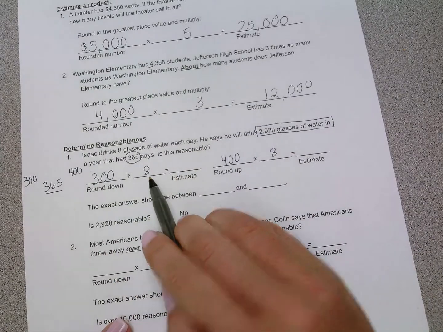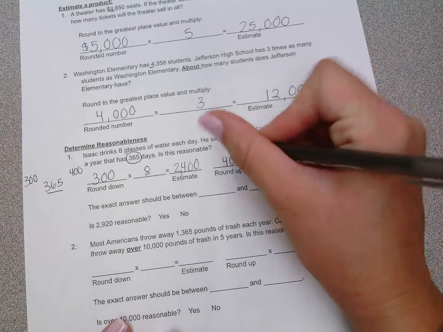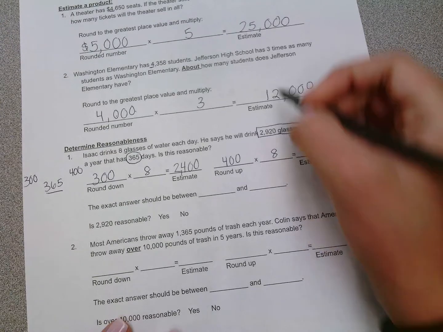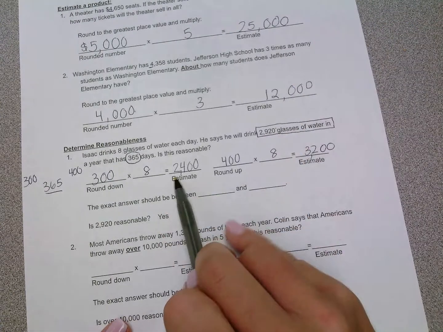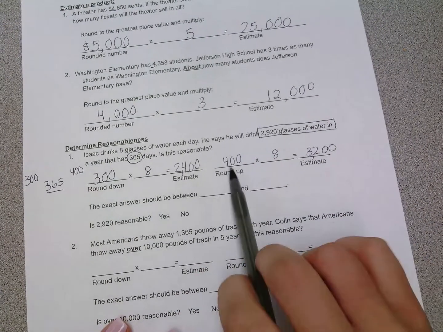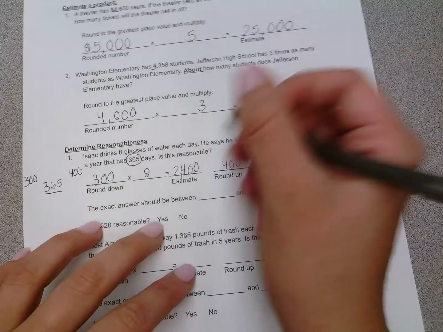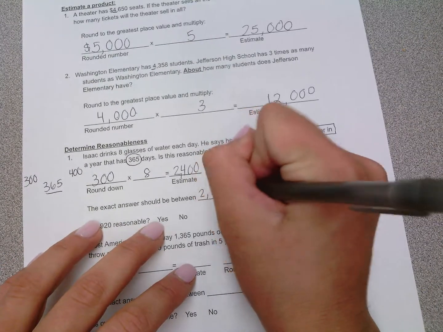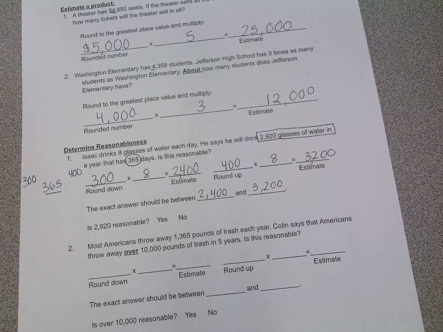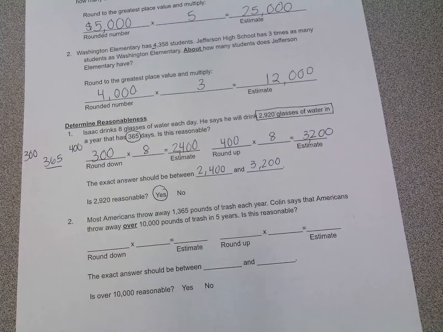So 3 times 8 is 24. Add 2 zeros. And then 4 times 8 is 32. Add 2 zeros. So this number is reasonable because it falls in between 2,400 and 3,200, if the year has more or fewer days than 365. So your exact answer should be between 2,400 and 3,200. So is this reasonable? Yes.